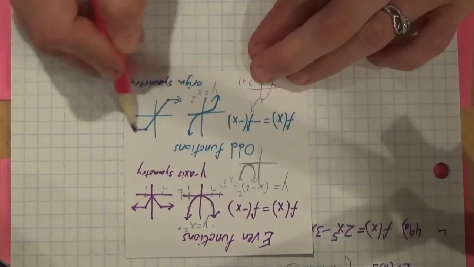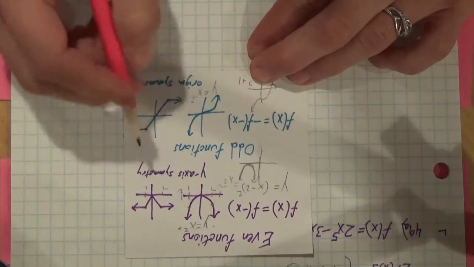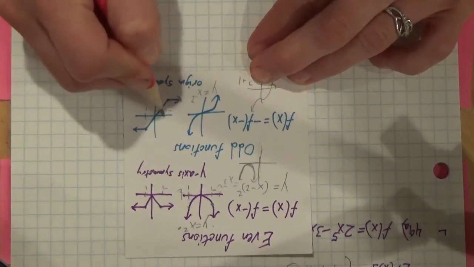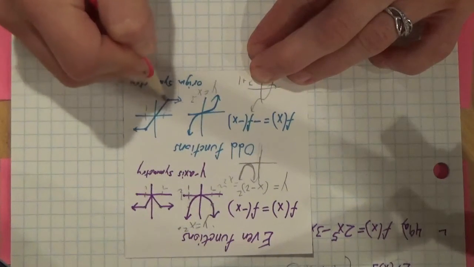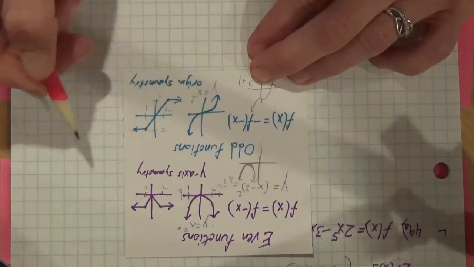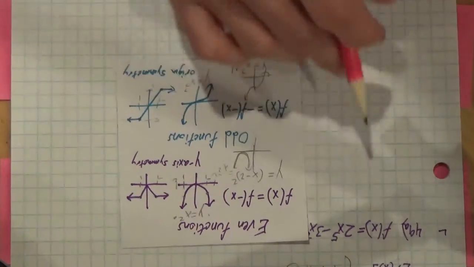And it doesn't have to be a polynomial to be odd. This guy here has that odd symmetry also. So like when x is 1, I get this y value, but when x is negative 1, I get the negative version of that y value. So like this is 5, and down here is like negative 5. Whew. So that's how that works, and we'll do some examples.